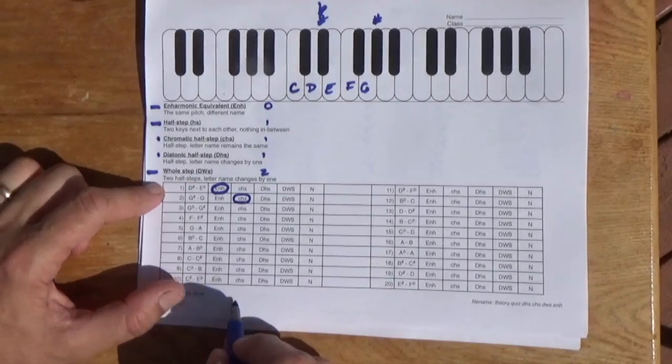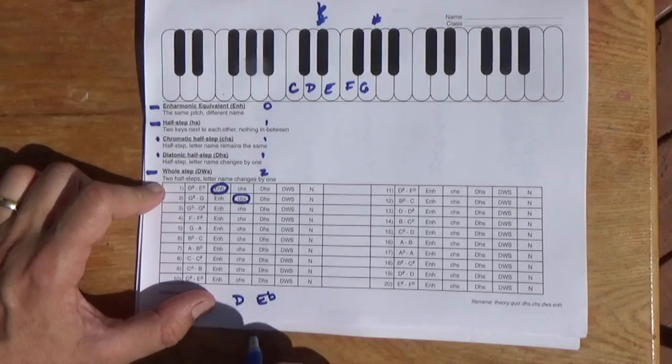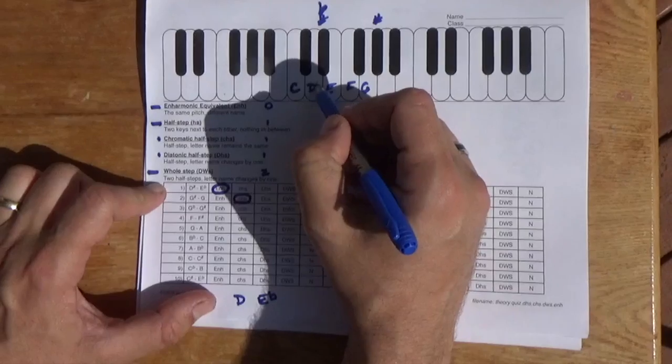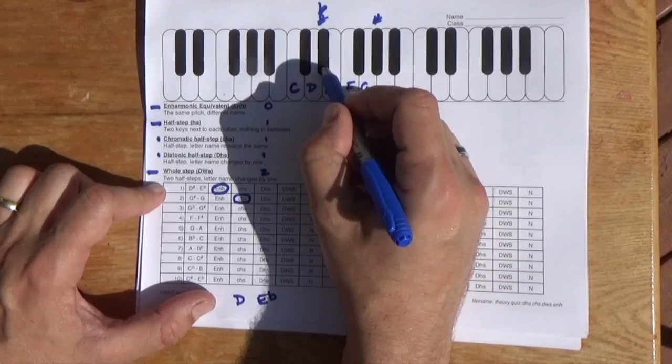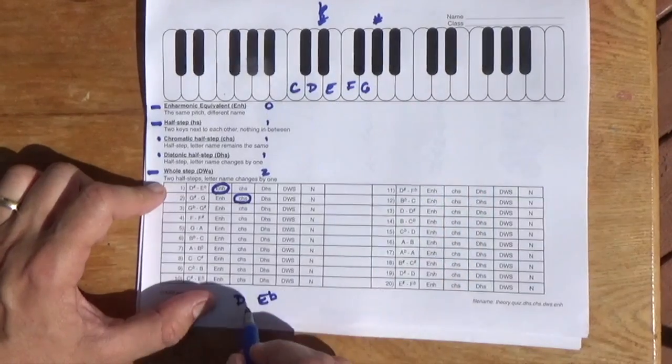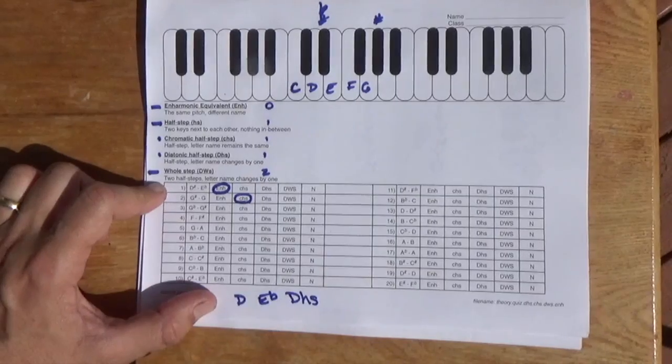Let's do another one. Let's do D to E flat. D to E flat. That's 1 half step, and we change letter names by 1. So this would be a diatonic half step.